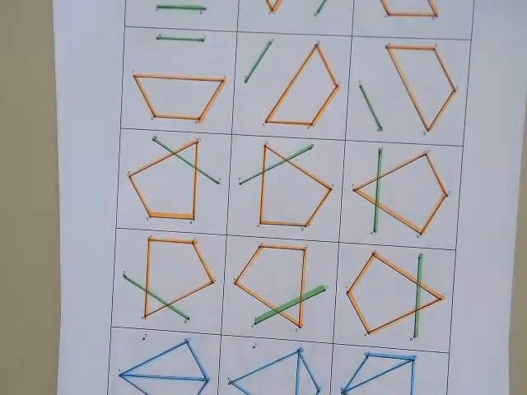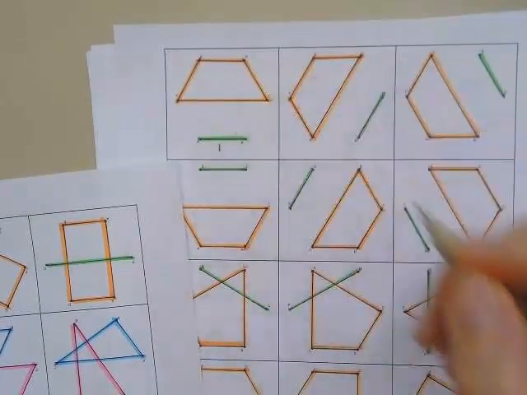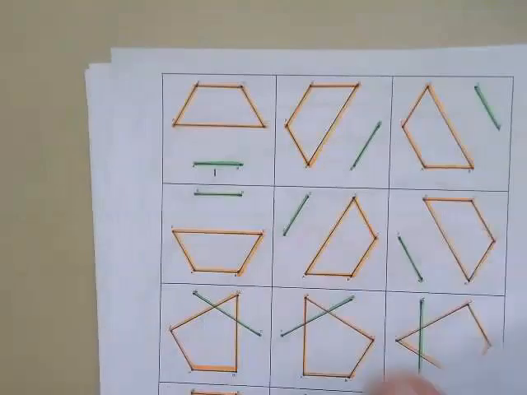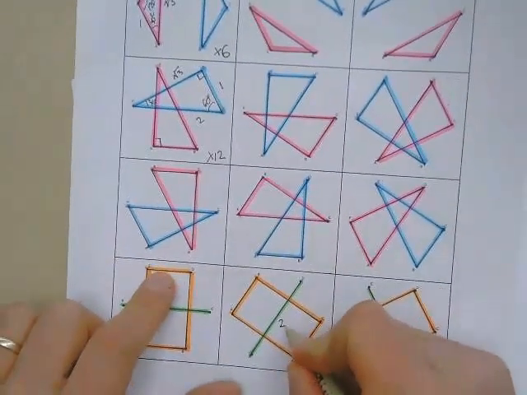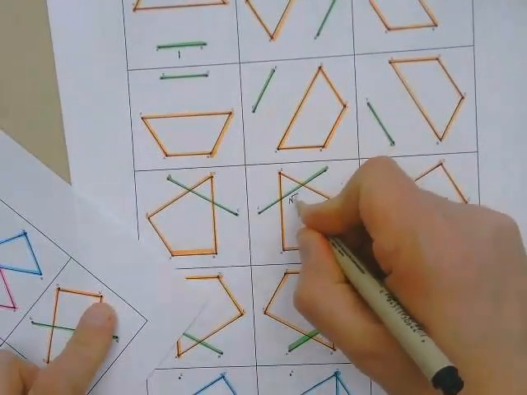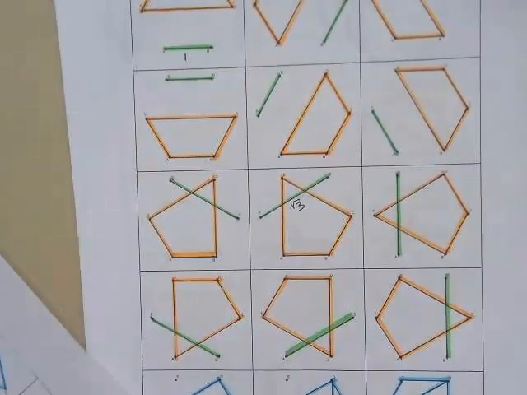And I can classify these segments as my segments of length 1, my segments of length 2, and my segments of length square root of 3, using the geometry of a regular hexagon.